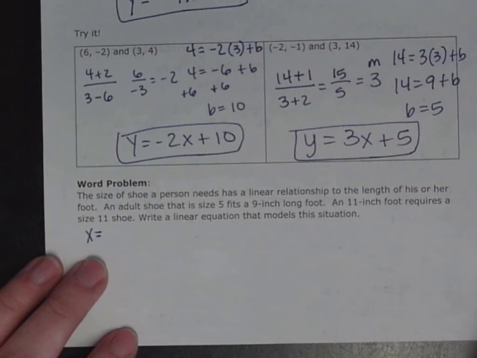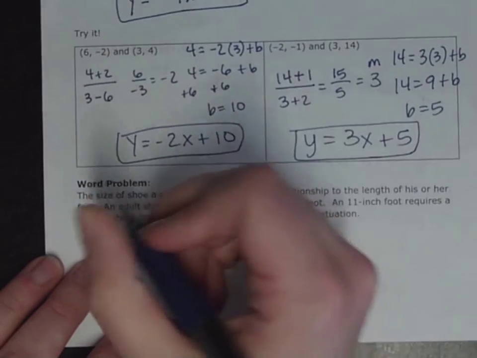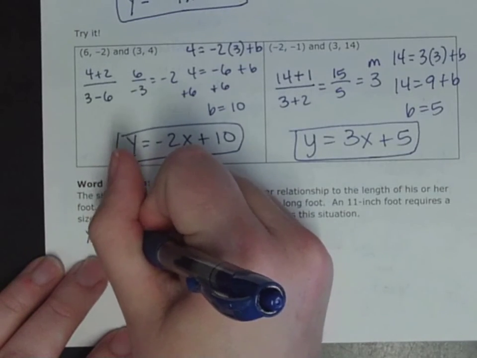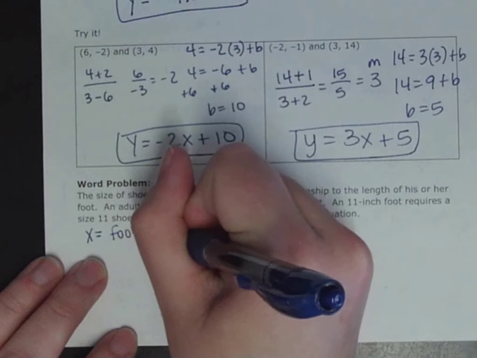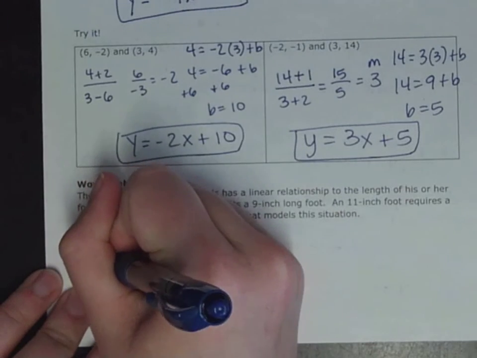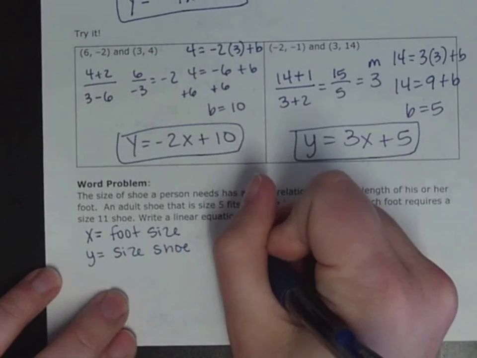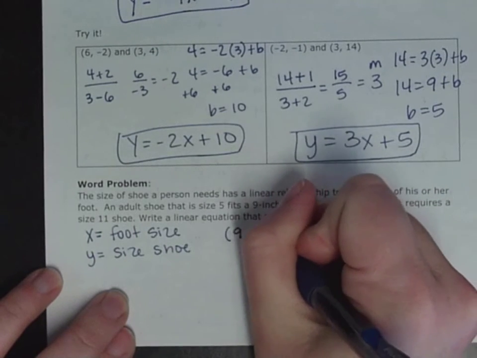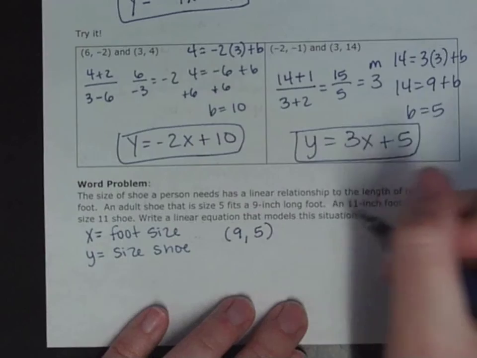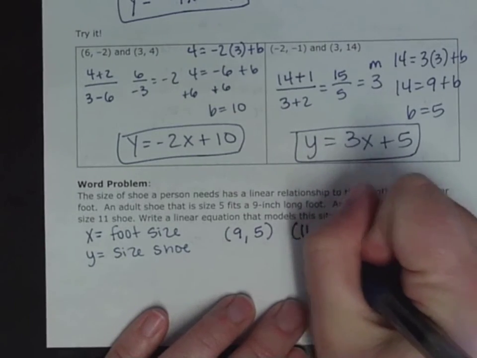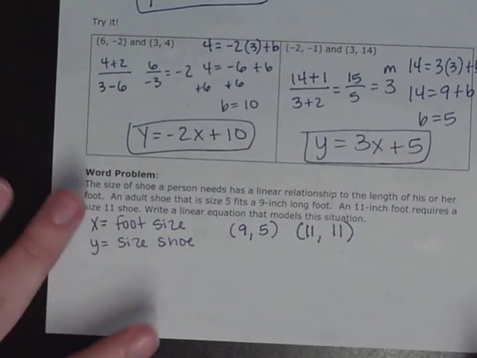The person's foot length is probably the independent variable. So foot size, shoe. We've got 2 points. 9-inch foot, size 5 shoe. 11-inch foot, size 11 shoe.